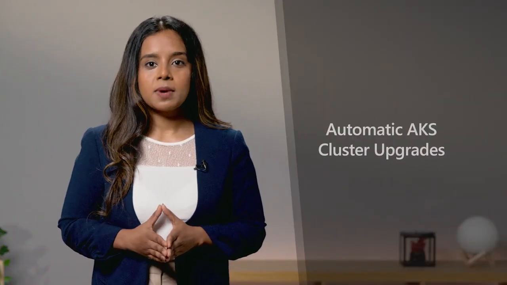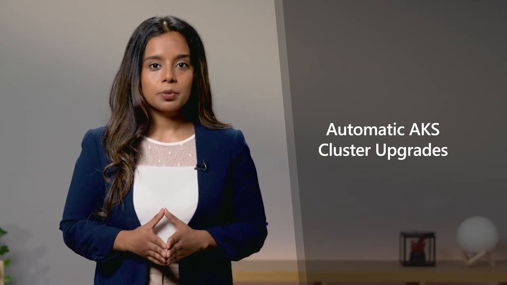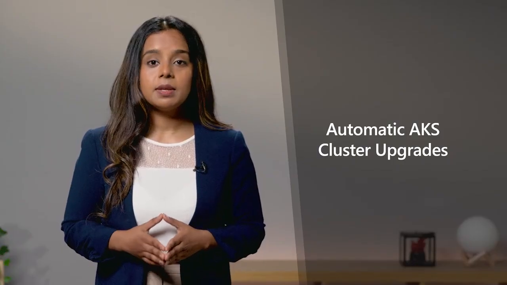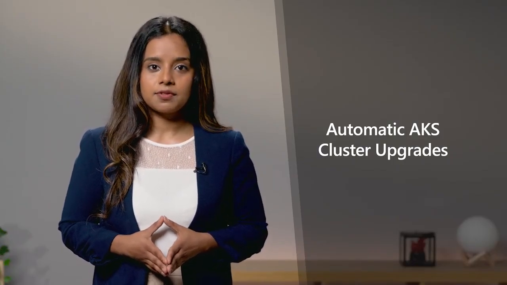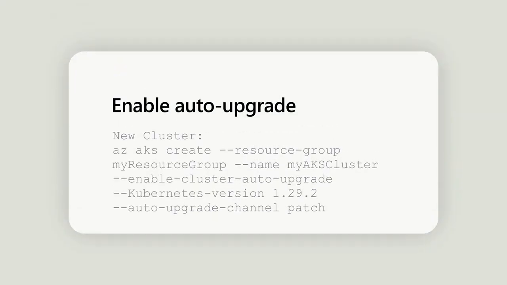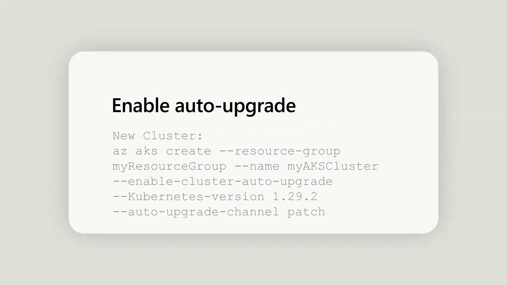Now let's explore automatic upgrades. While manual upgrades offer control, automatic upgrades can save time and ensure your cluster is always up to date. They minimize the effort needed to maintain your cluster and reduce the risk of running outdated versions. You can use this command to enable auto upgrades for a new or existing AKS cluster. This will ensure your cluster always runs the latest version with minimal manual intervention.